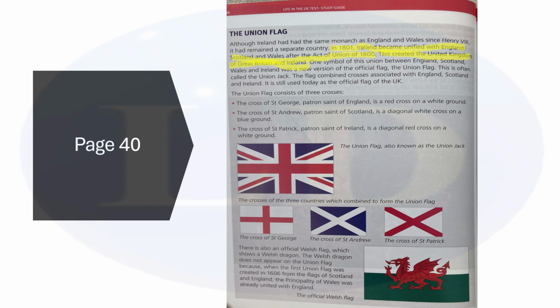Before that, England, Scotland, Wales, they were together, they were unified, and that's called Great Britain. But now the United Kingdom of Great Britain and Ireland is after the Act of Union 1800.